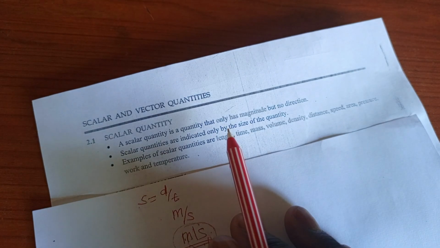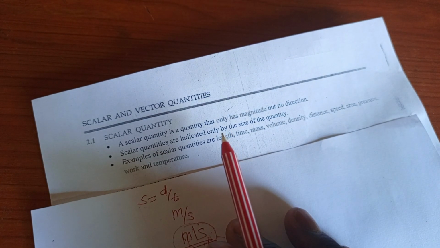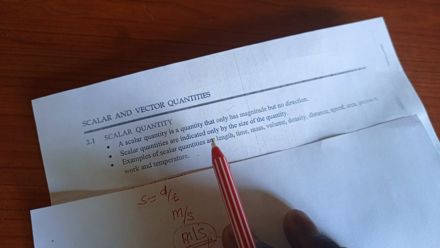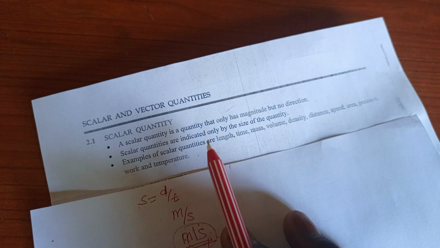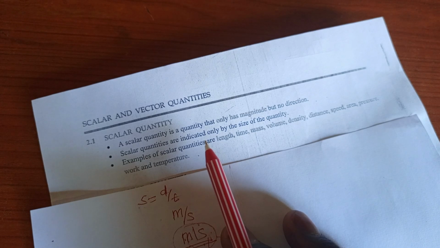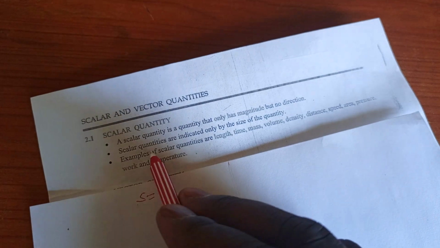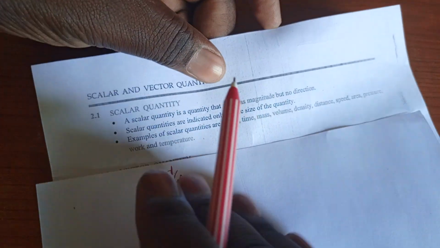These are examples of scalar quantities, which are quantities with size but without direction. So we need to understand and know the examples of scalar quantities.